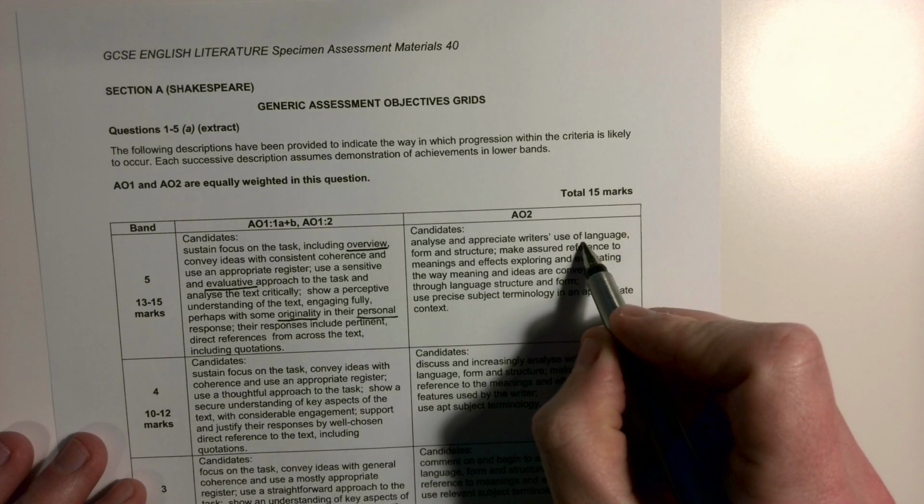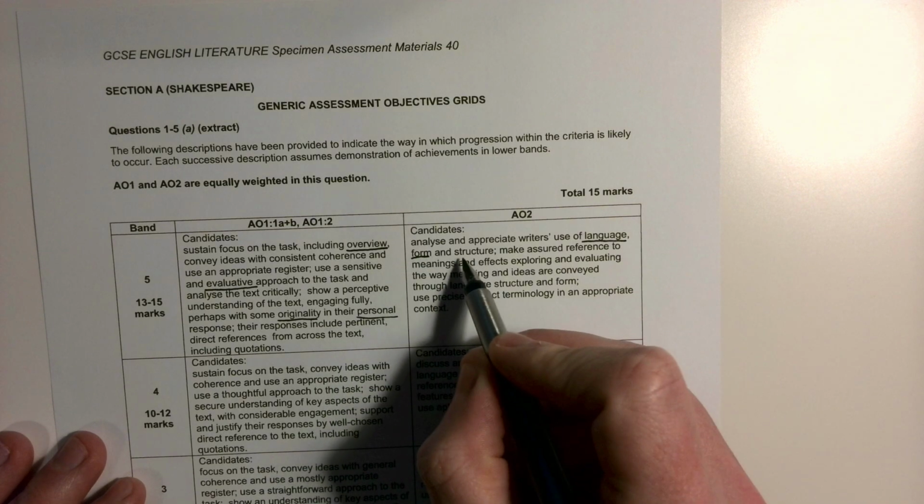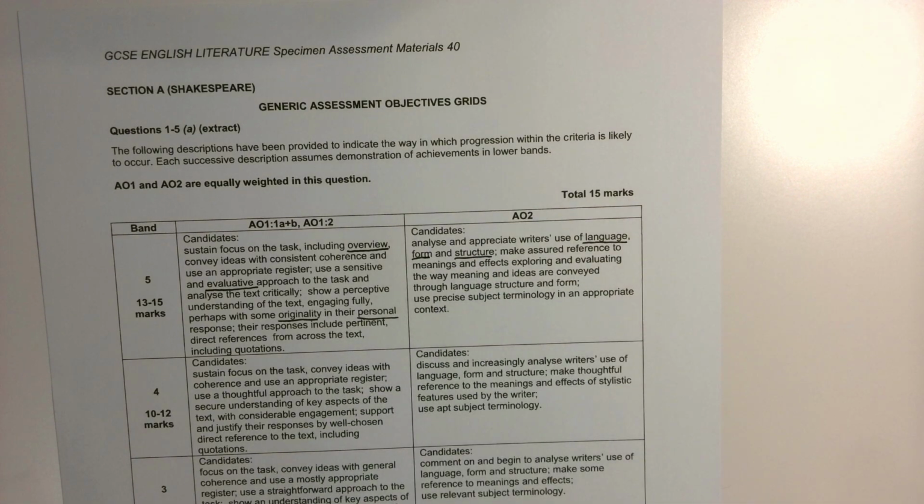If we have a look at AO2, something that we really need to be paying attention to, this is all about exploration of language, form and structure. And there are lots of different ways of doing this, and we'll be looking at some structural features in this extract in a moment. We'll be looking obviously at the language, form, so you could be commenting on things like the use of metre, for example.